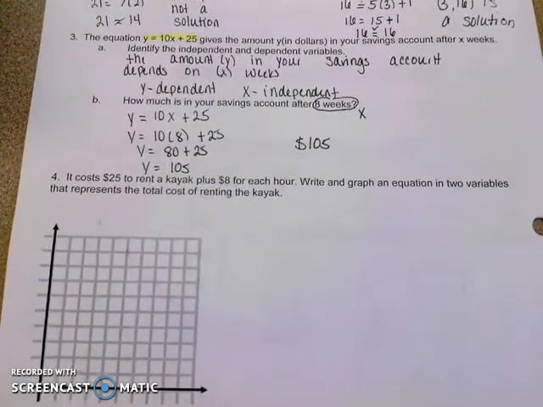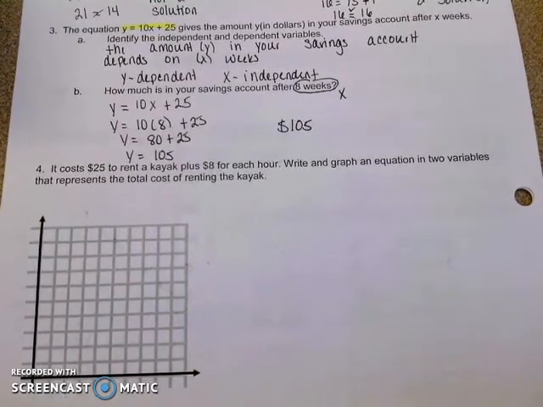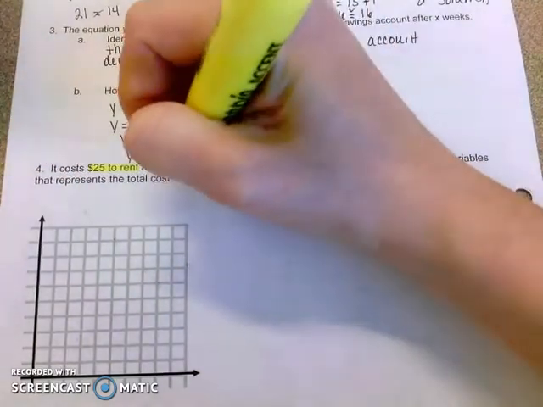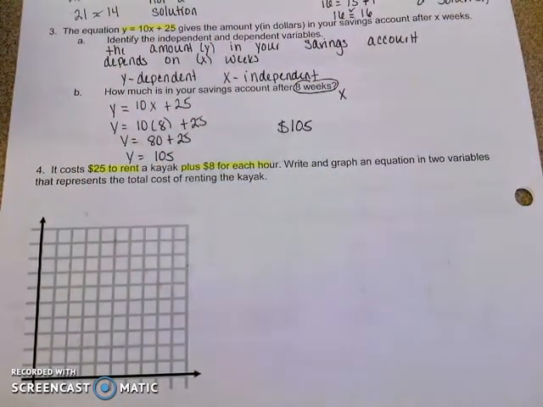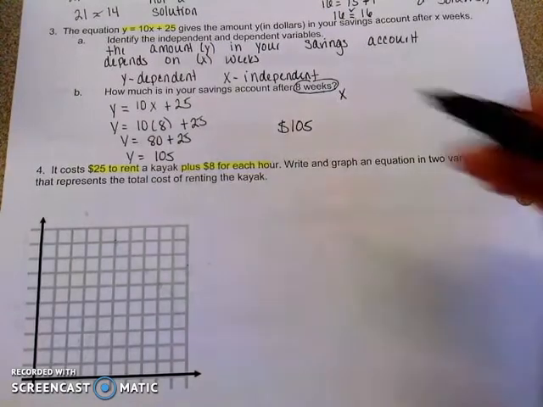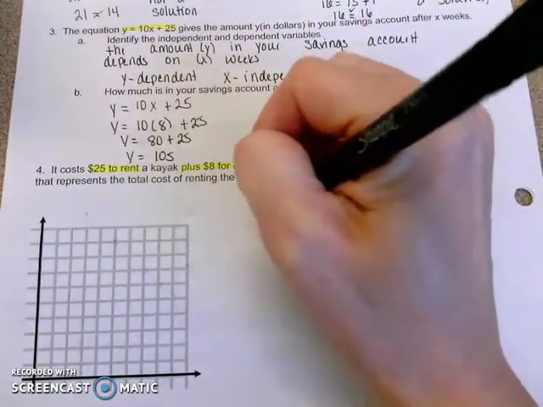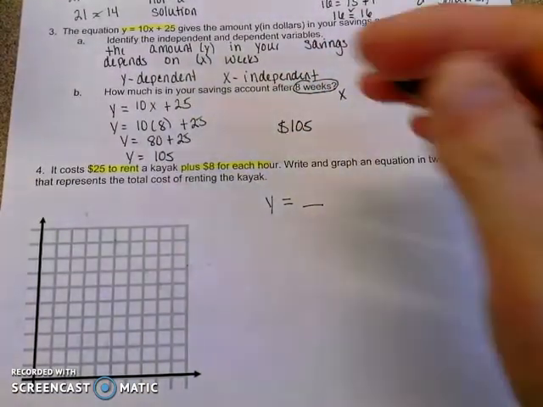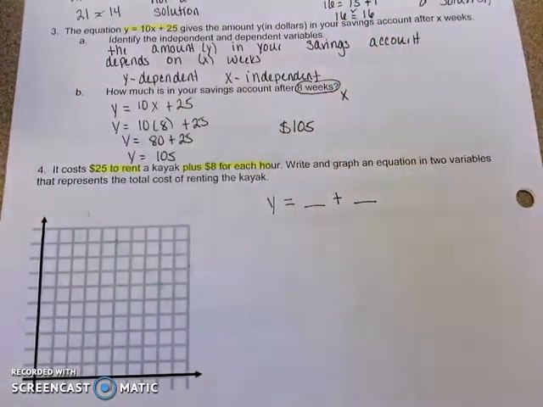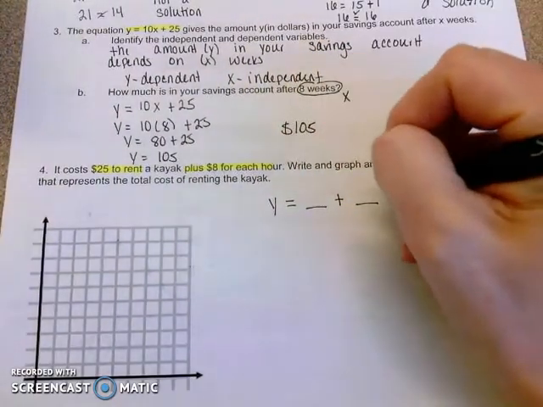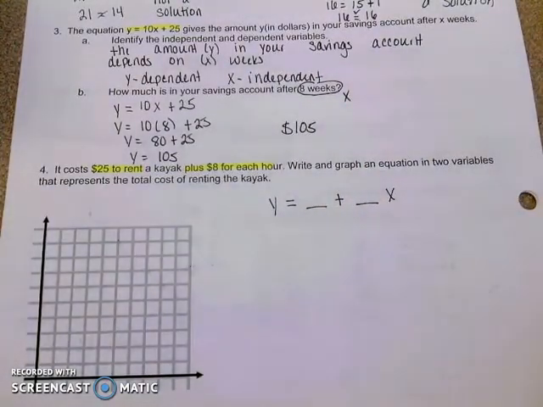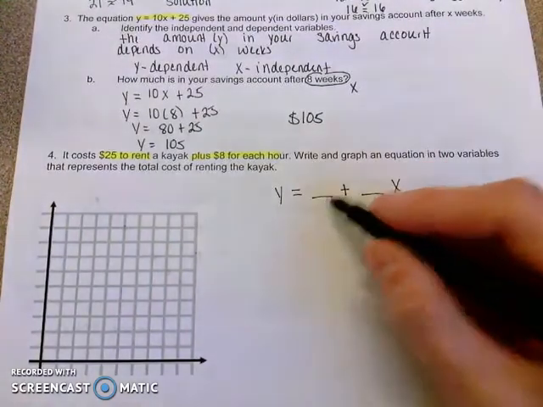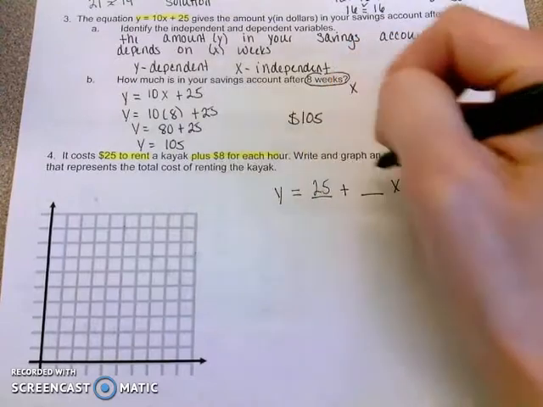All right, number 4, I'll help you get started on this one. So it's $25 to rent a kayak plus $8 for each hour. Okay, so we're going to write an equation and then we're going to graph it. So think about, you're going to have Y equaling however much money it costs to rent it up front. You're going to pay this no matter what, plus the amount of money it costs per hour. We don't know how many hours. So fill in what's going to go in there. All right, so once you fill this in, $25 plus the $8 per hour.